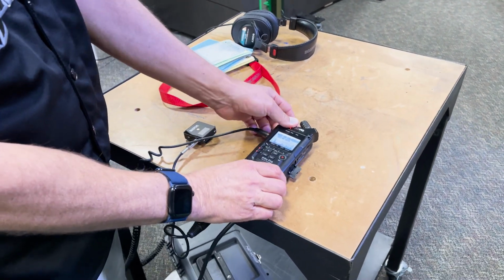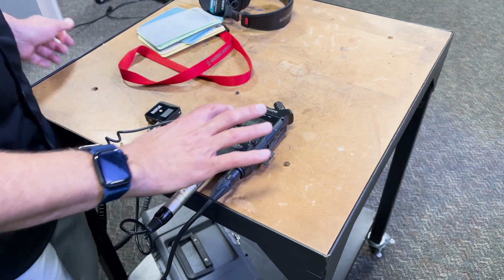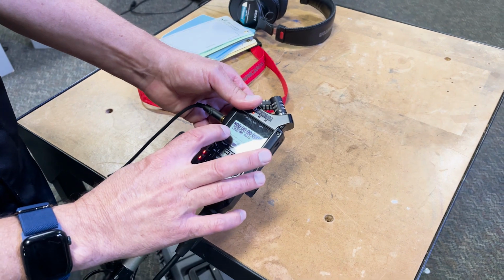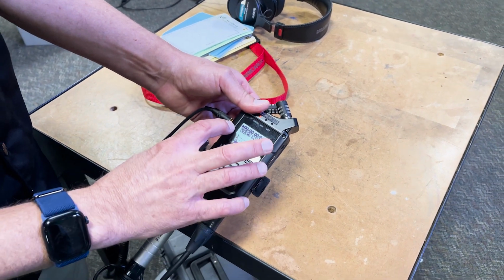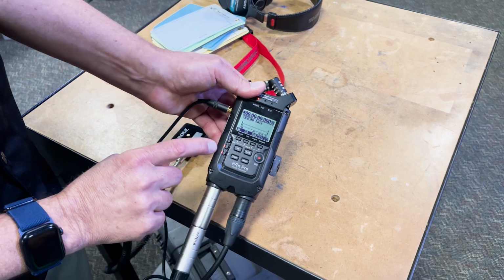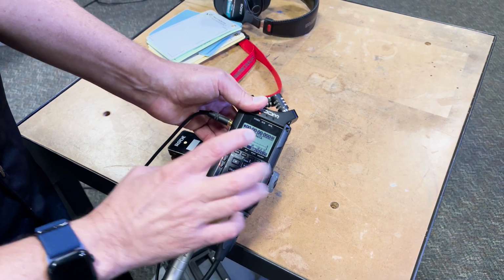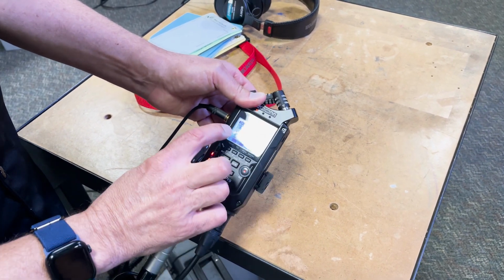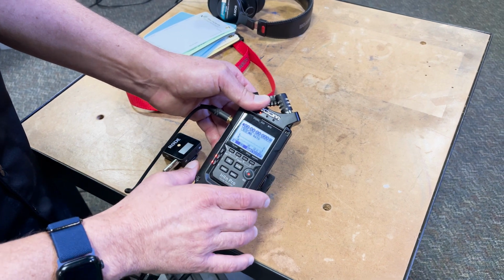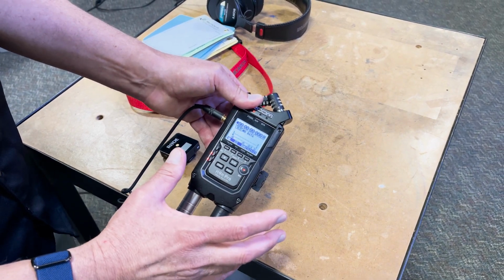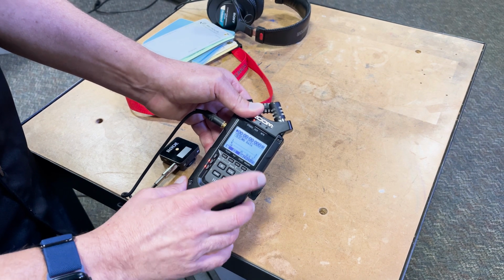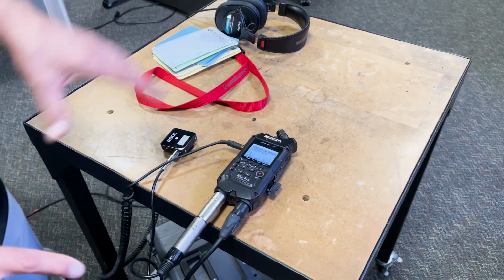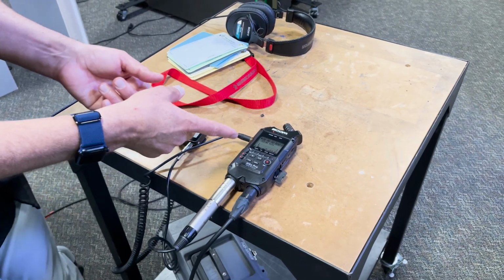Okay. So now we've got everything dialed in, and you can look at the face of this and see that I've got left and right, and 2 channels showing. 1 and 2 are on here. And I've got 48 and 24 showing. It says no data because there's nothing on the card yet. And then you can see the remaining record time down here, 15 hours and 21 minutes. Now, I don't see any signal. I have my mics on, but I don't see any signal on the screen.